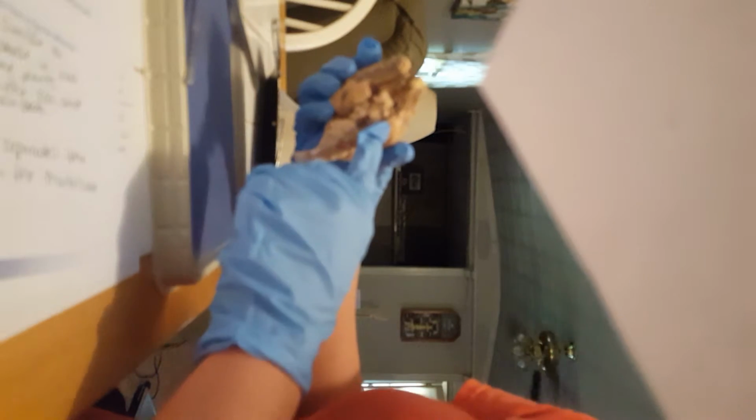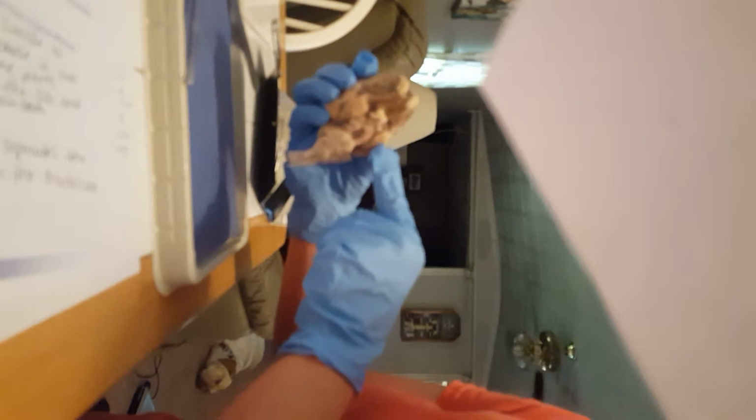What I'm going to talk about now is, well, first things first, right here is where the trigeminal nerve is. I did forget to name that, but that's right there.